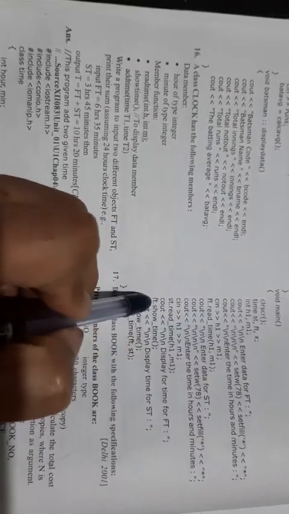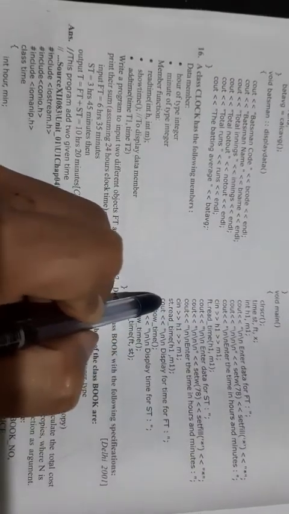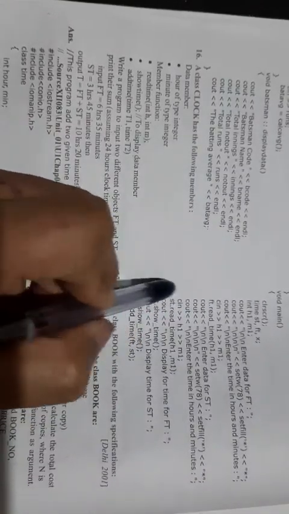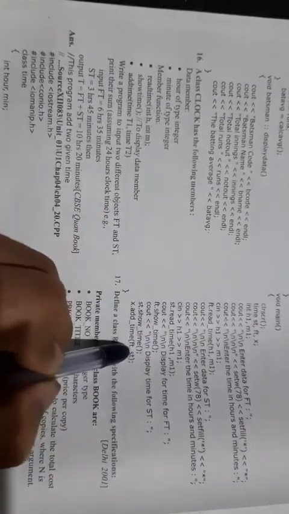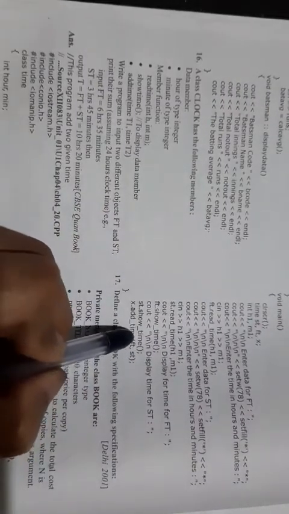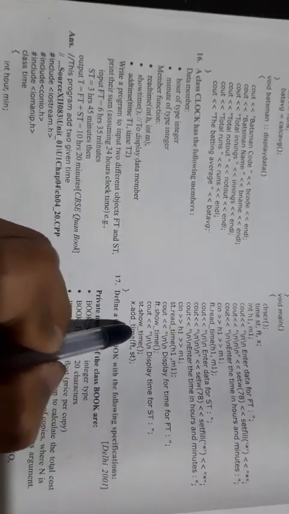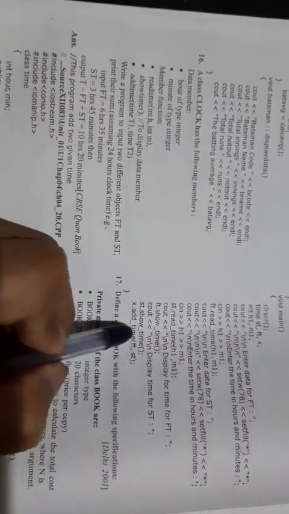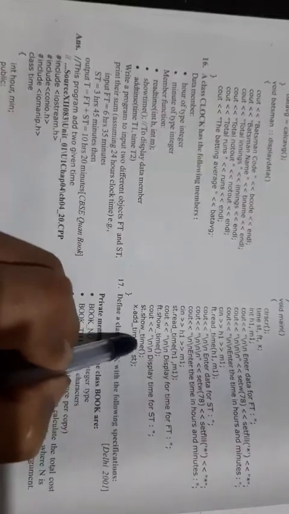Under ft and st, whose data, first object and second object, that is ft and st, right? So in this case, you are seeing that this function passes these two objects using this member function. So what happened here is actually you are passing the object as an argument, right?